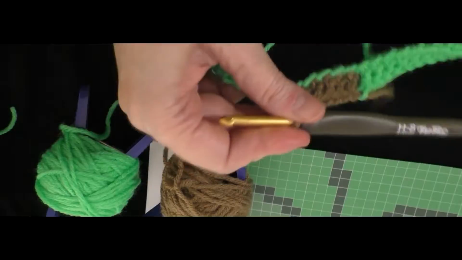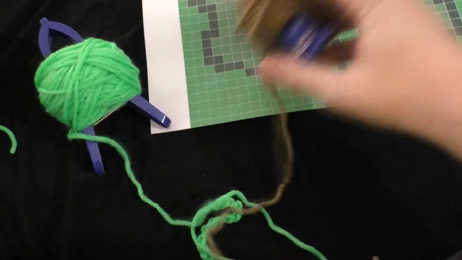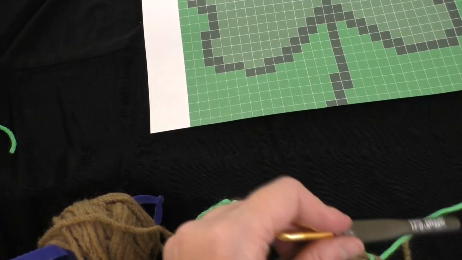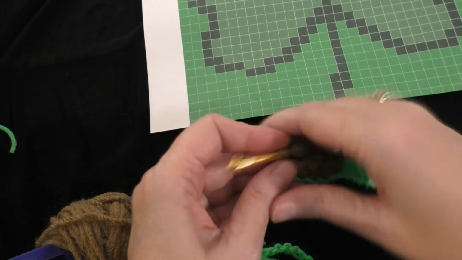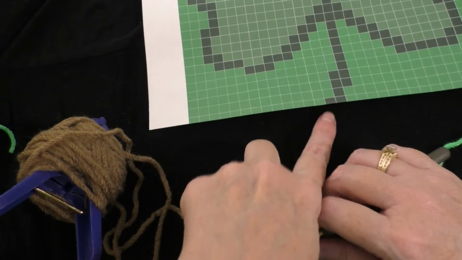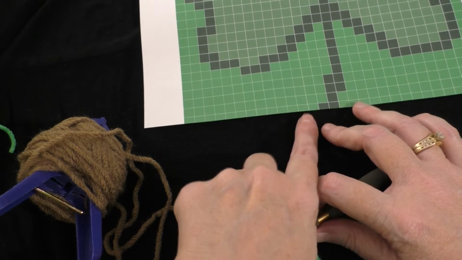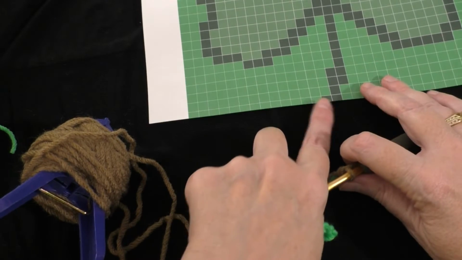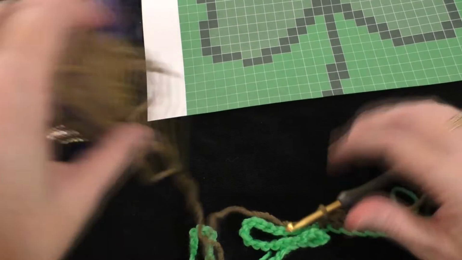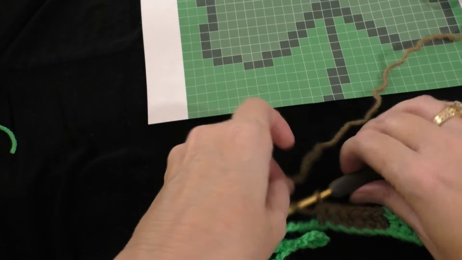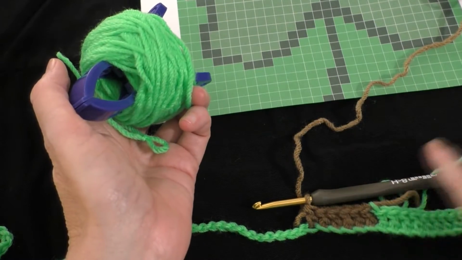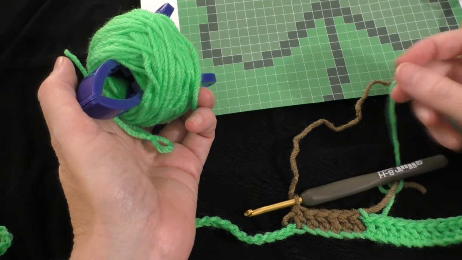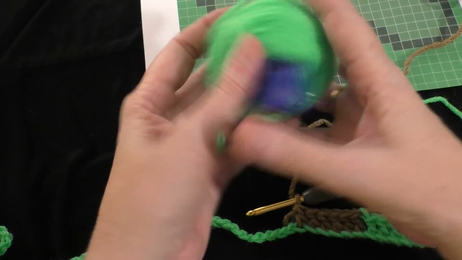Okay. Now I'm going to take my green, the one I dropped, and put that over on that side, because now it's time for me to add the green back onto my piece to do the rest of the row, okay? So put my brown there. Now I'm going to start another bobbin, separate from the one I left off on, because I want to keep this on that side, okay?